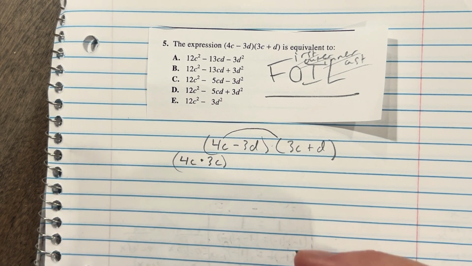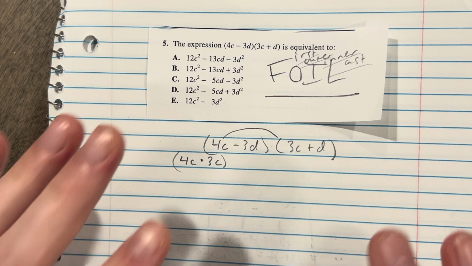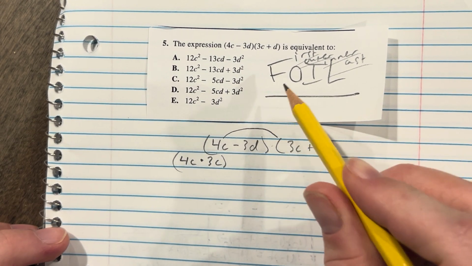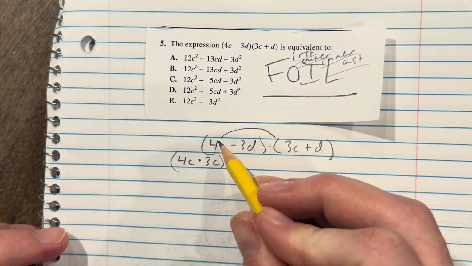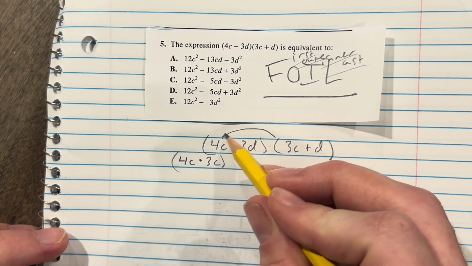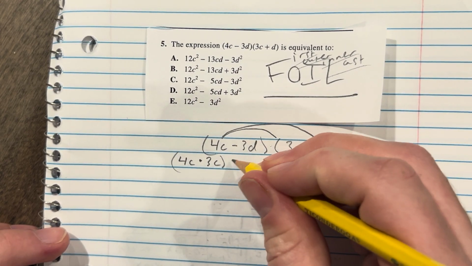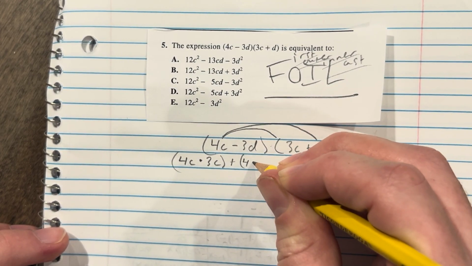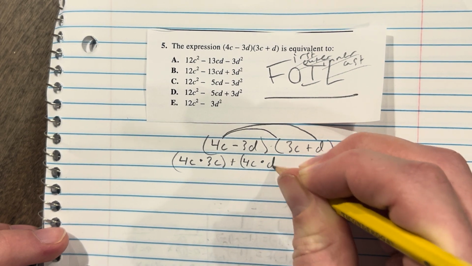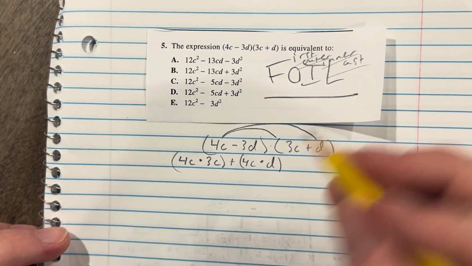Okay, then each one of these terms is added. Sometimes the terms will be negative, so when I'm subtracting, but each of the terms is added. And I'll show you what I mean. So we have first and then the outer, which means the farthest ones apart. So 4c times d. So plus 4c times d.